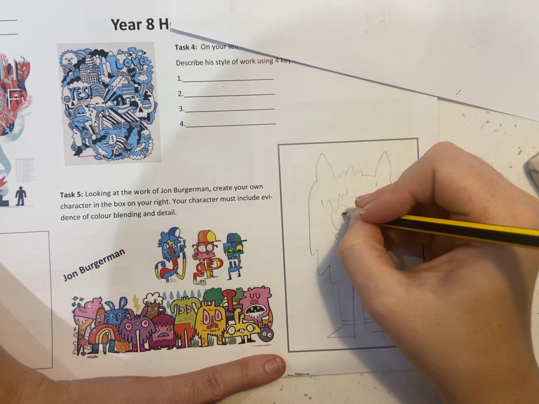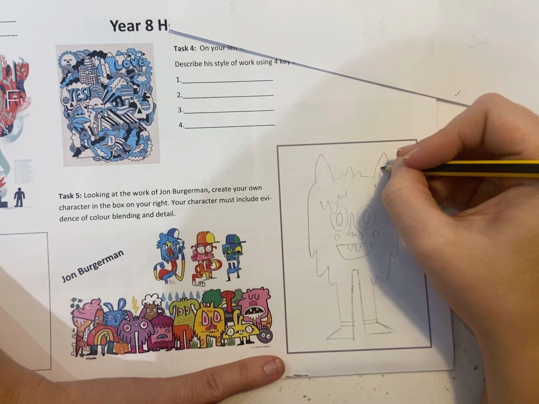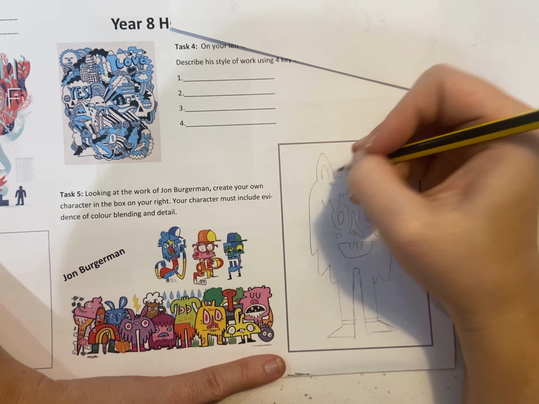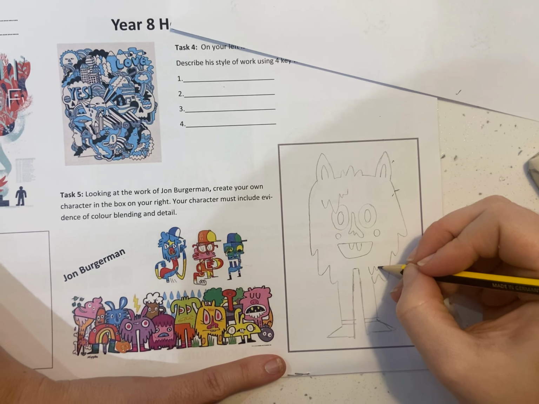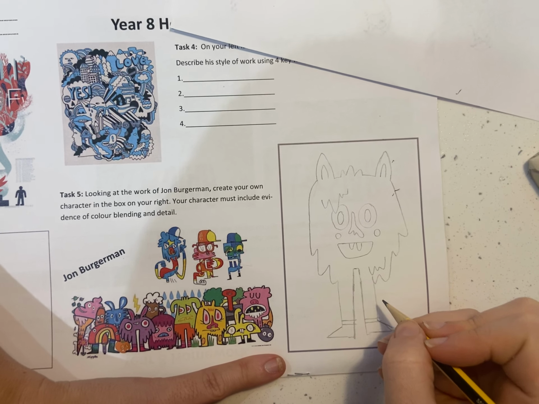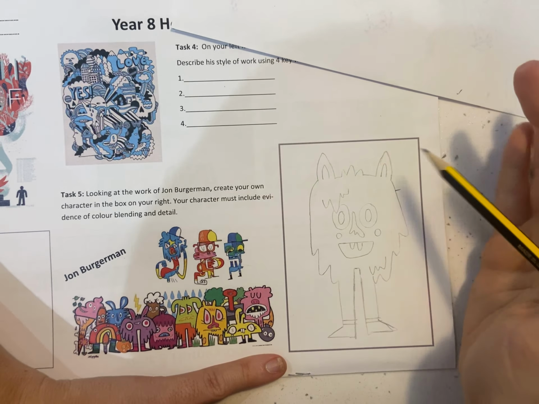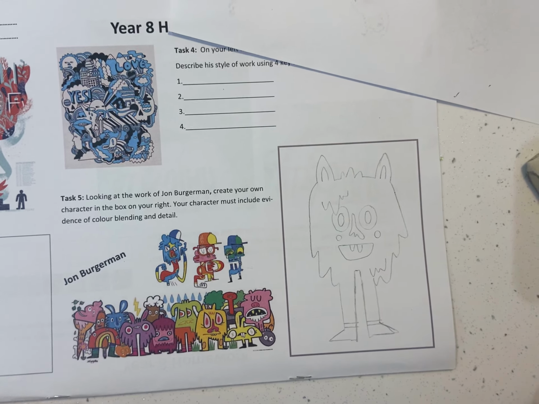I think I might just have them round like that. Okay, add some small details on. Okay, that'll do.